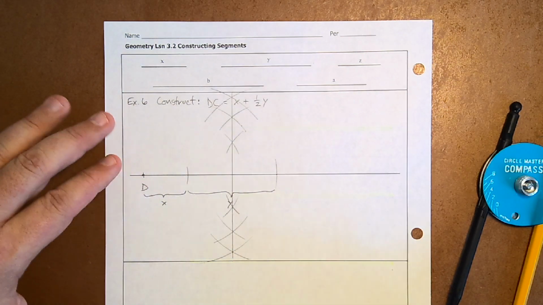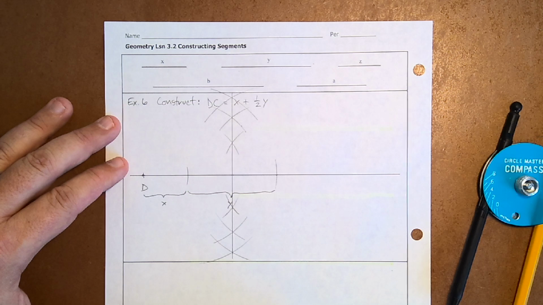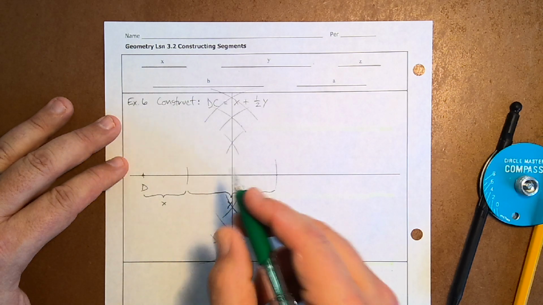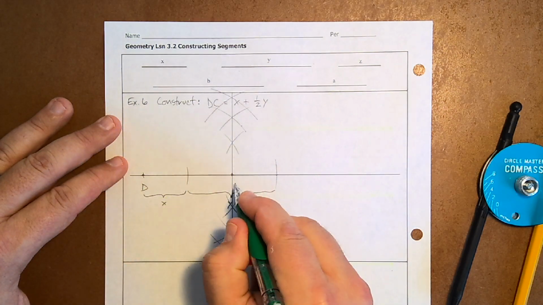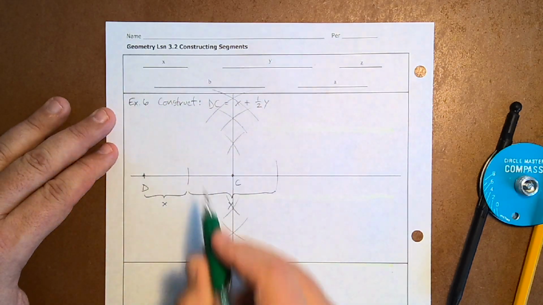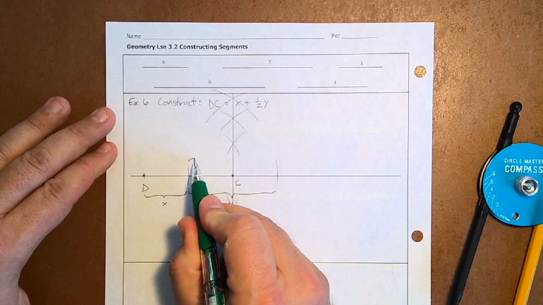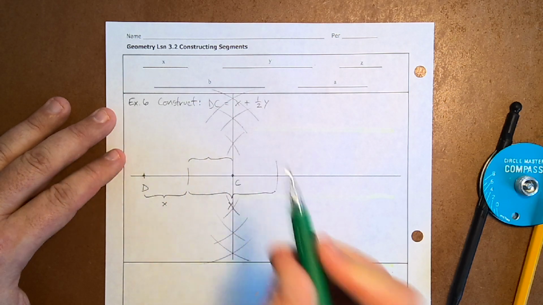All right, cool. So then where are we going to put our C? Yeah, at the midpoint of that line segment Y. So we're going to put our C right there. Now look, we have to indicate this measurement so that we know what this is. What is that measurement right there?